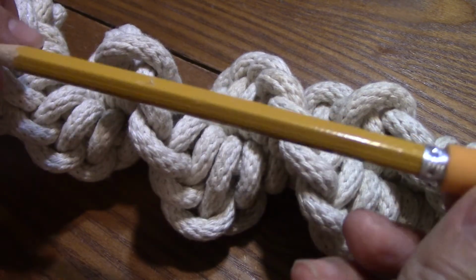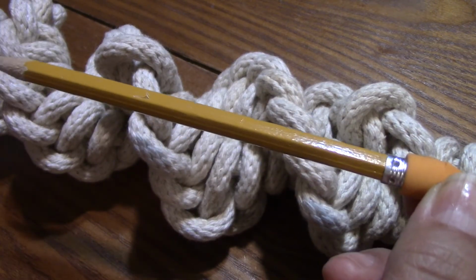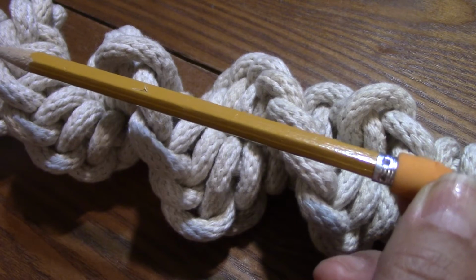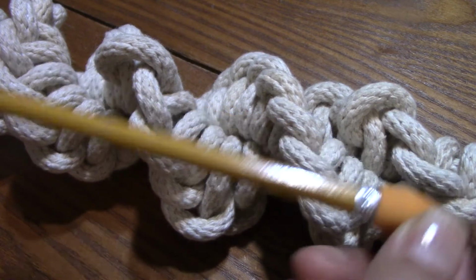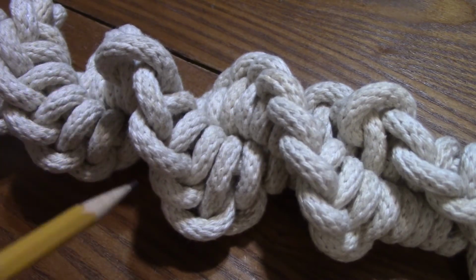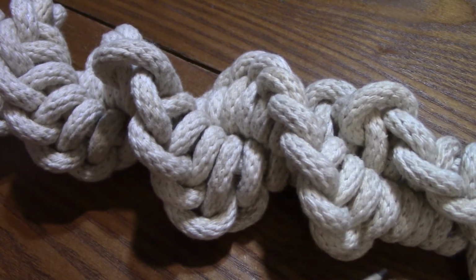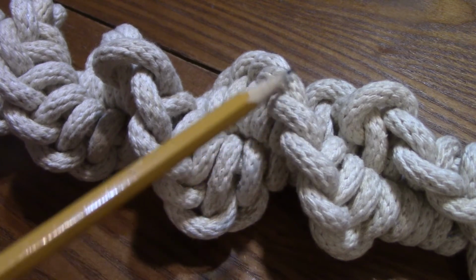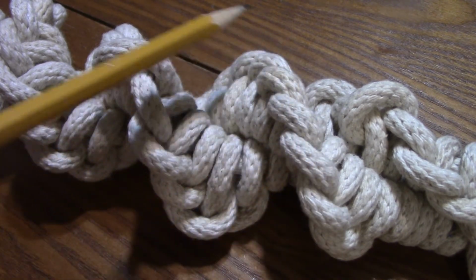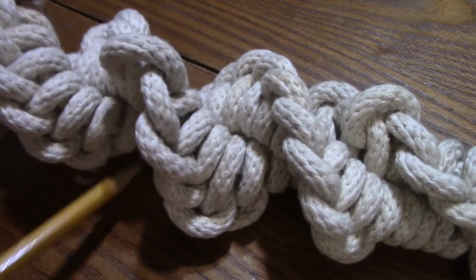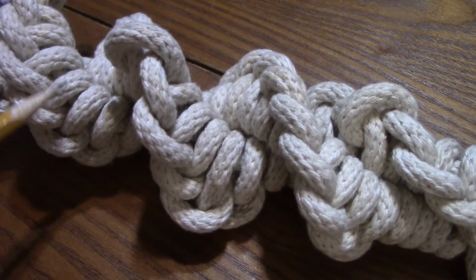Now if this pencil is the current, it's going to run in the middle of that pattern. So here is the one helix here. It's going to go down and over in this way. The other one is going to go in the opposite direction. It's going to cross over and underneath and come back up here.